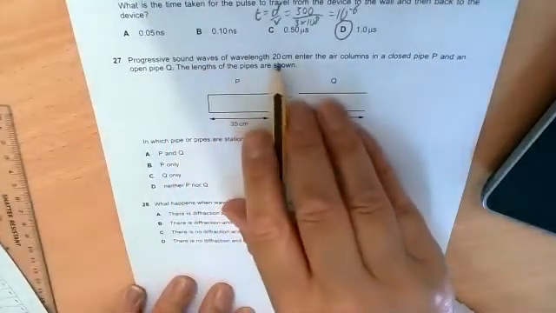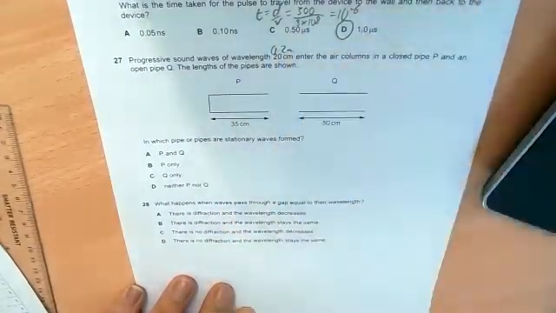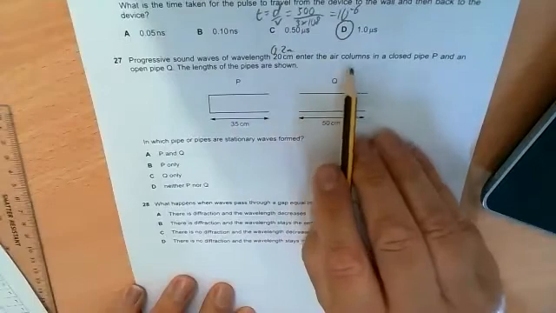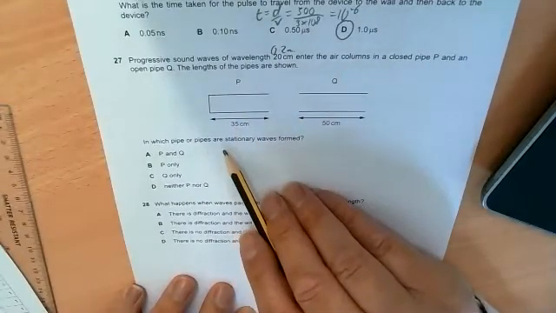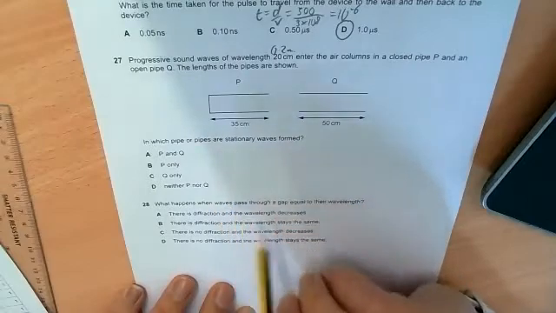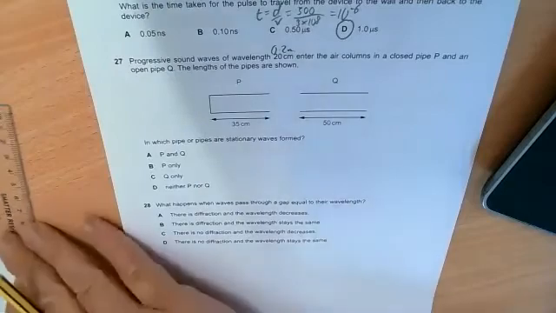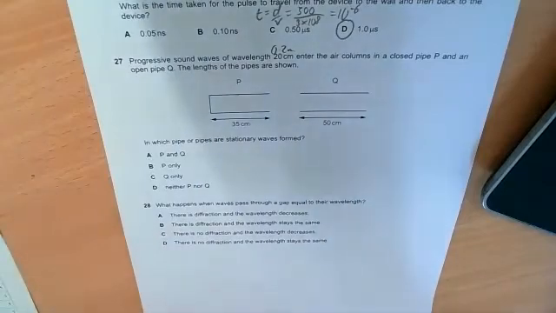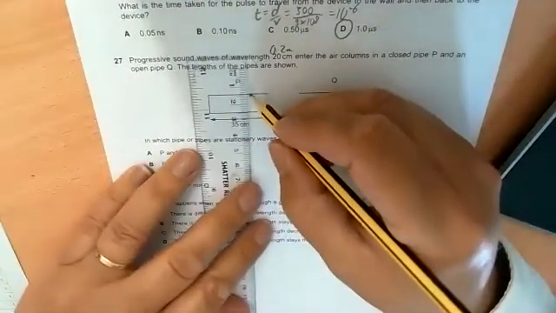Progressive sound waves of a wavelength of 20 centimeters. So that should become automatic by now. They enter air columns in closed and open pipes. In which pipes are stationary waves formed? So if we think about it, you've got to think about the wavelength. What's 20 centimeters compared to that wavelength? Well, that's going to be 20 plus 15.